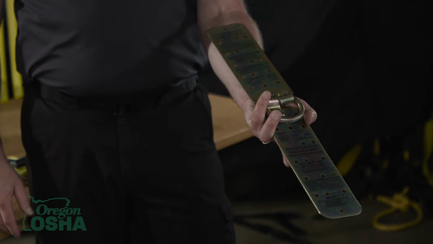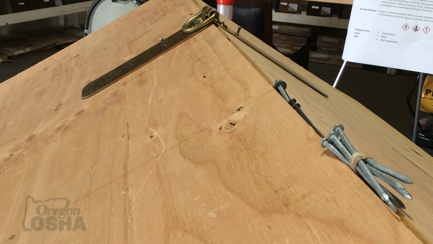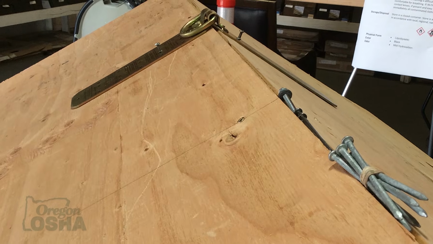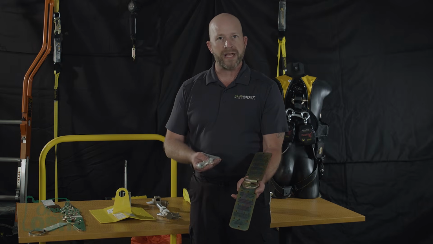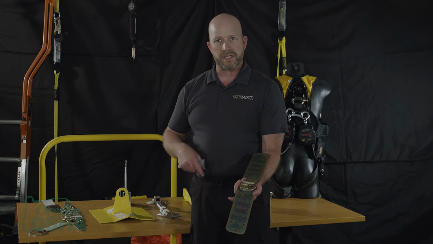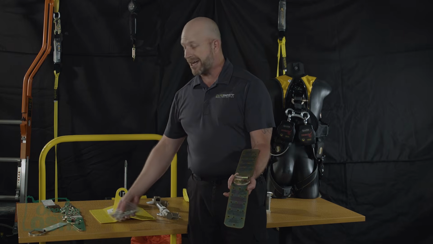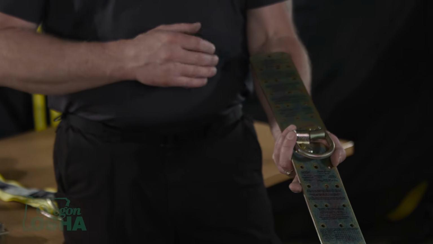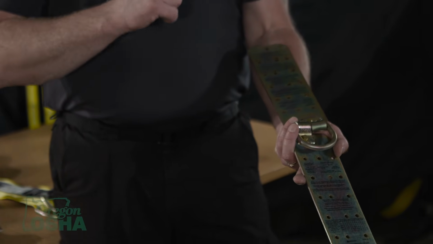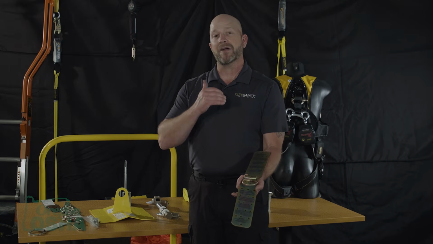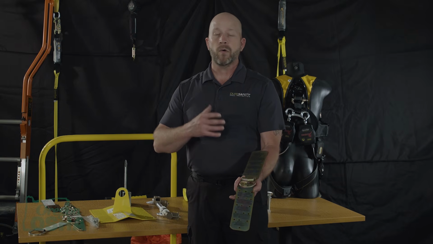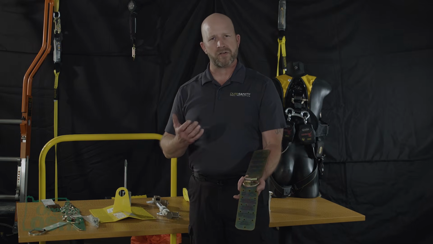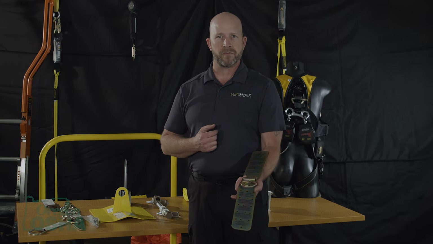Most of the time, the anchors will also come with, especially in the residential side, the first set of fasteners, the starter set. It will come with the screws or nails appropriate to install this in the substrate that it is designed for. Again, always consult the manufacturer's instructions on the minimum size, strength of the substrate, and either have it evaluated by a competent person, or in some cases, you may need to have a qualified person to verify that the structure is strong enough to withstand the forces.